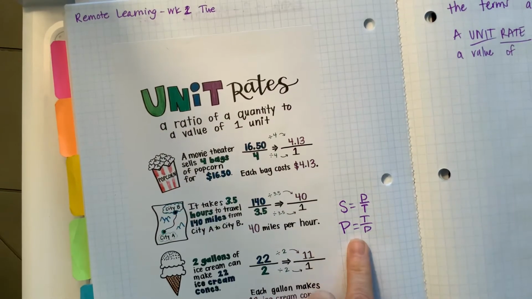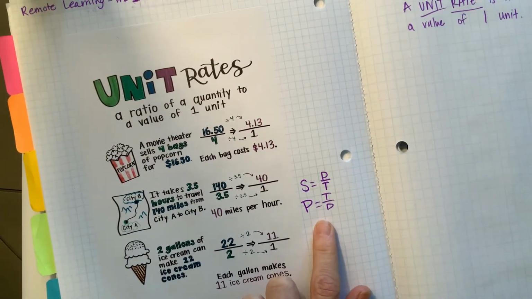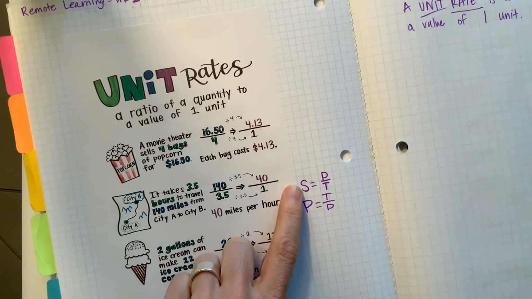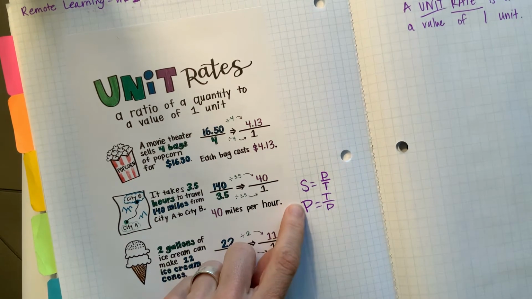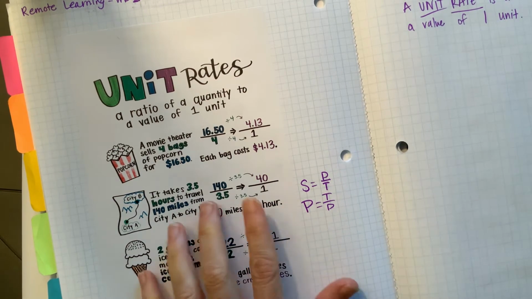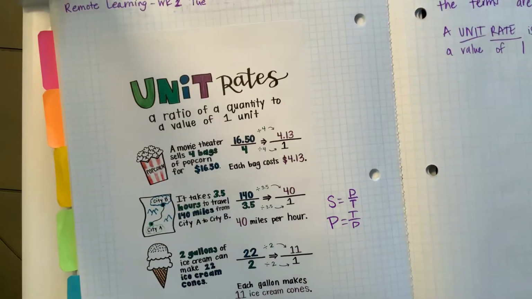A special unit rate that is of particular interest are these formulas over here. So remember, speed equals distance over time, and then pace equals time over distance. You might need to use those for your summative.